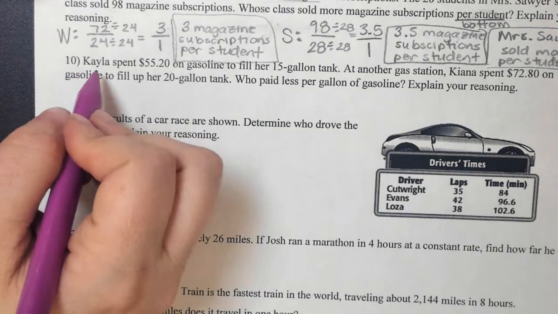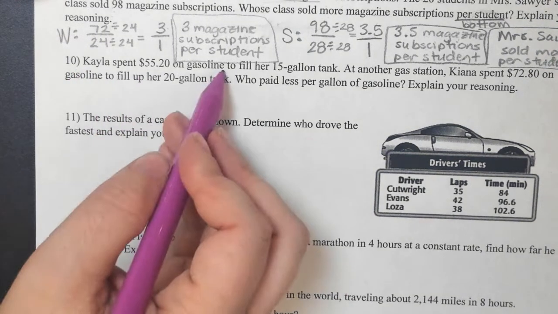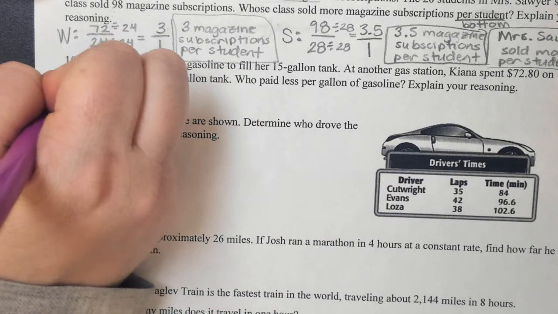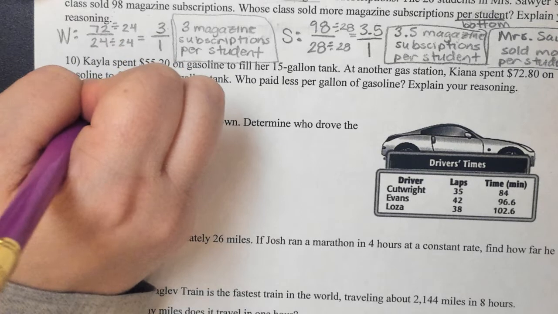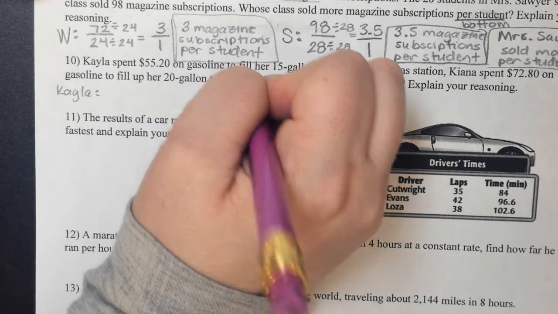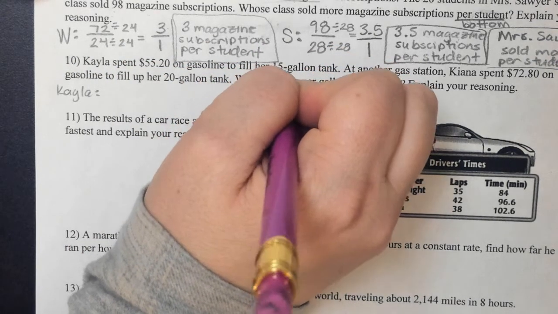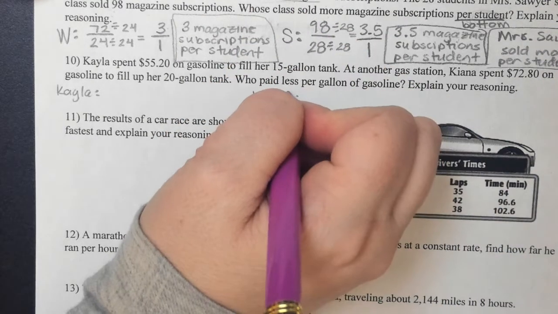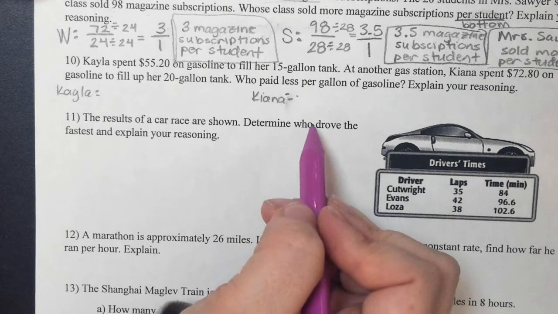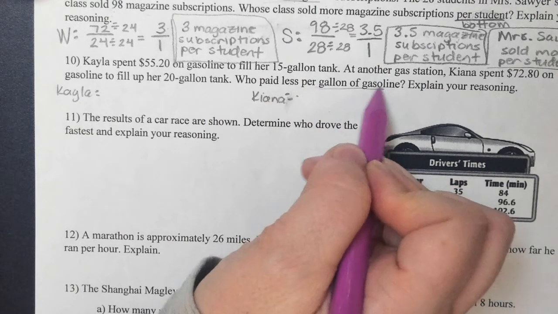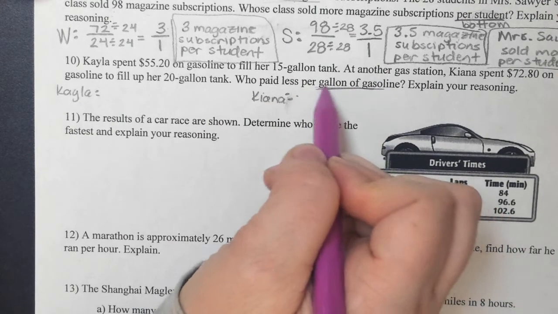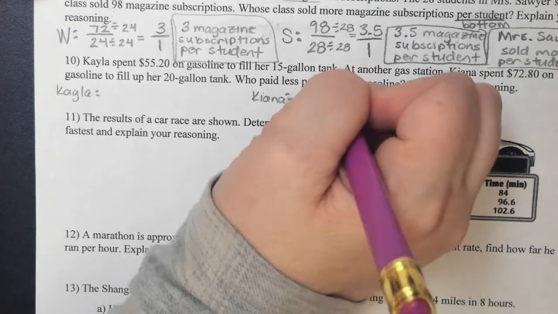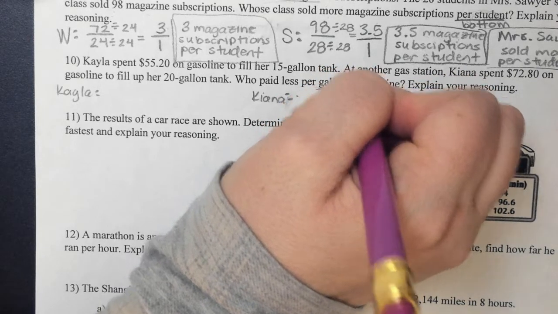Okay. So here for number 10, it's talking about Kayla got some gas, Kiana got some gas, and then I'm going to compare. So we're going to do Kayla's and we're going to do Kiana's. I'm not doing it with you. I'm just setting it up for you. So you're going to find Kayla's amount, and then you're going to find Kiana's amount. If it says per gallon of gas, where's your gas going? On the bottom. If it says per gallon of gas, that should be on the bottom.